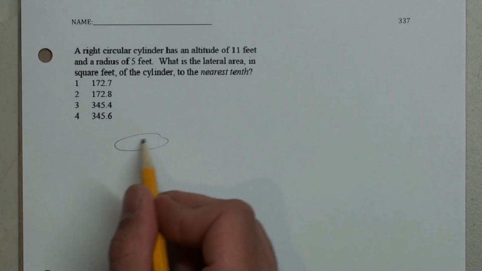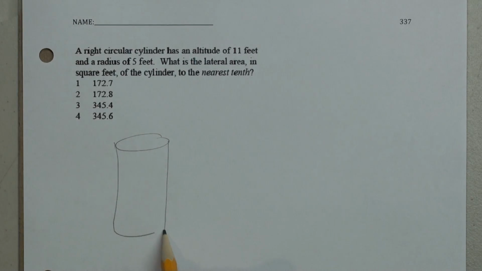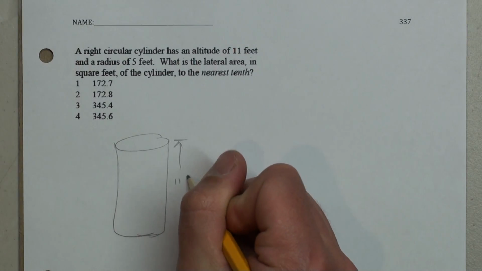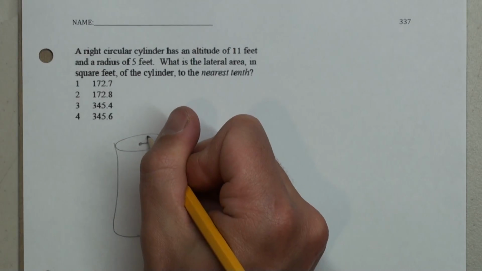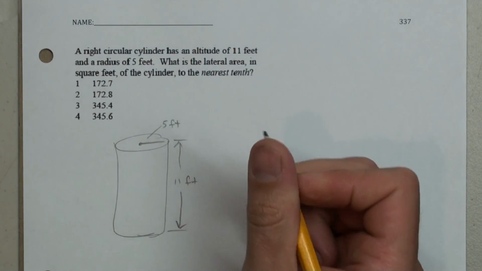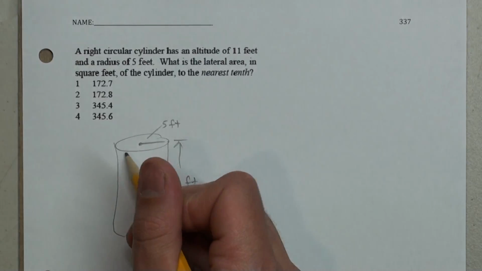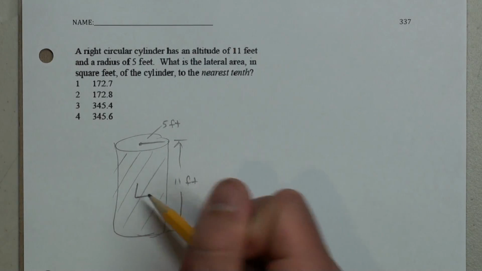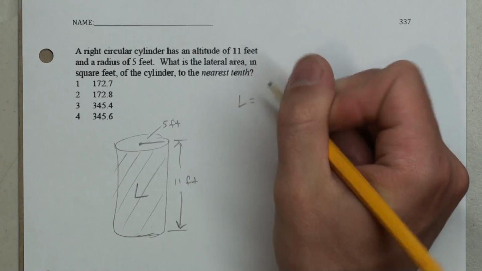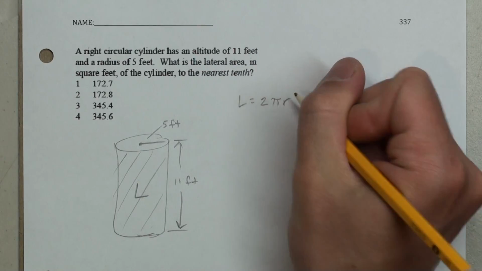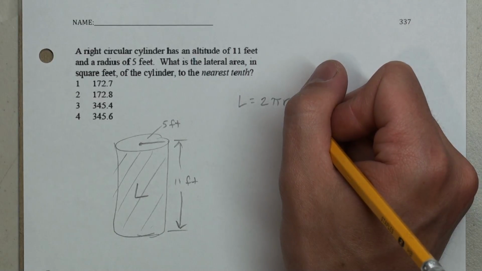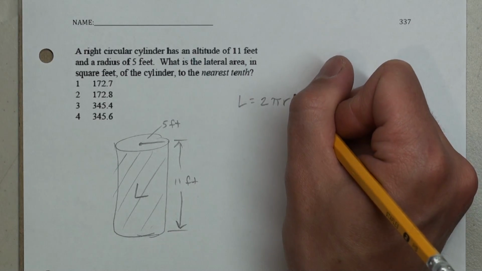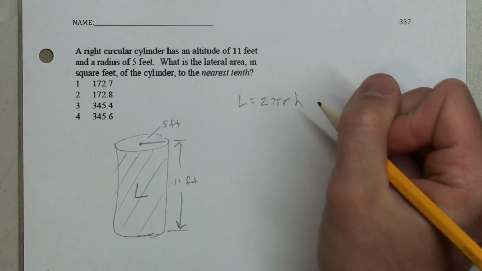A right circular cylinder has an altitude of 11 feet, a radius of 5 feet. It wants the lateral area. That straight off the formula sheet is 2 pi r h.